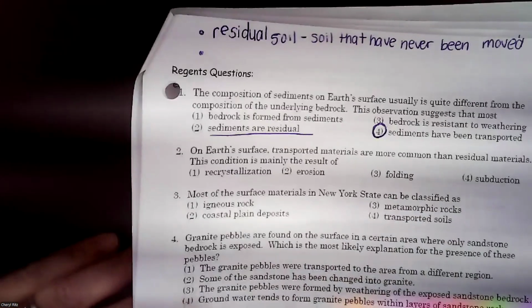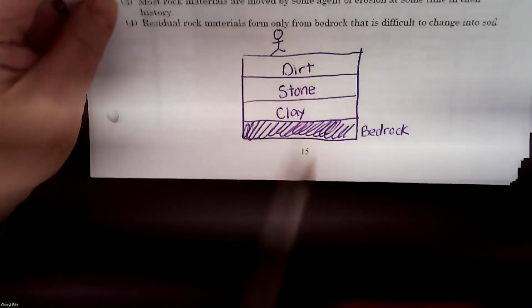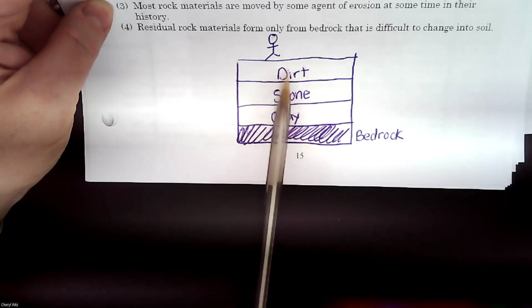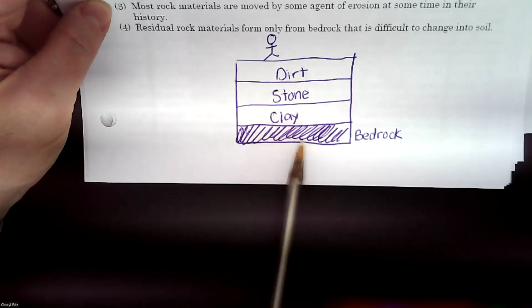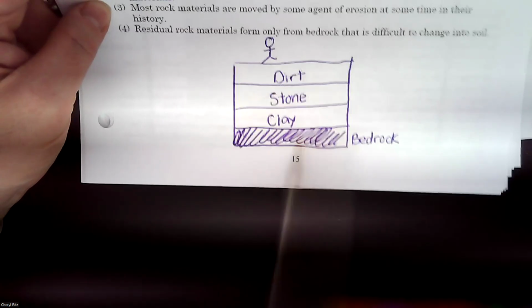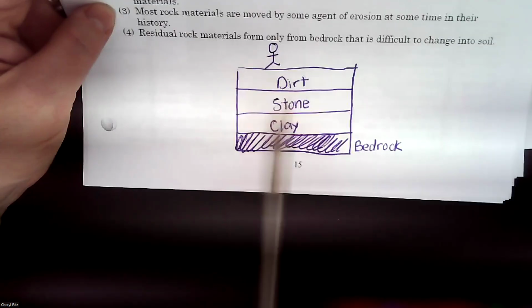So thinking about our picture, again, residual soil is soil that's never been moved. These sediments up here, if they were residual, that means they came from this bedrock, meaning parts of this bedrock were chipped off and made these sediments here. That's residual. That is not the case in New York State.